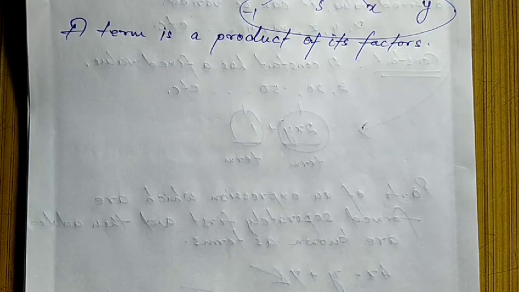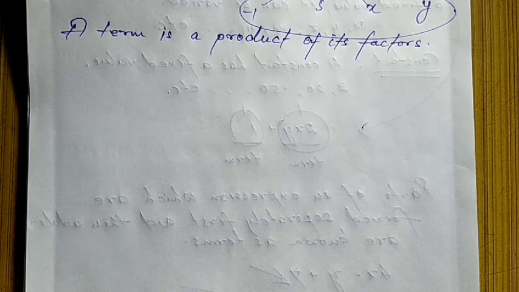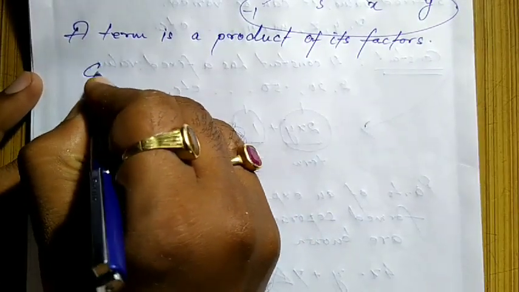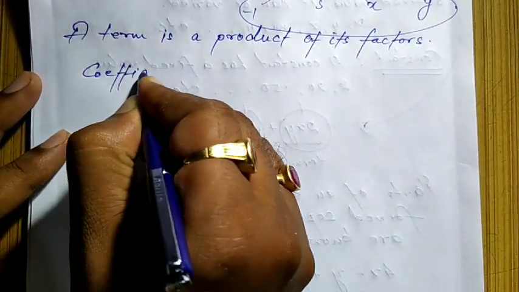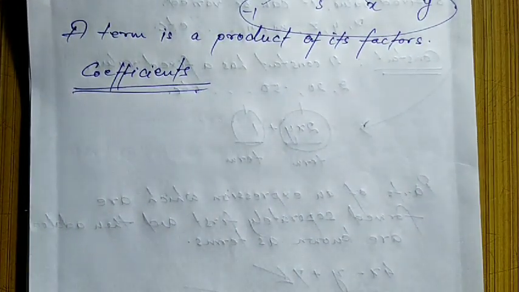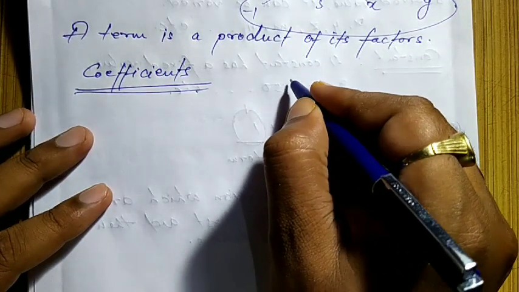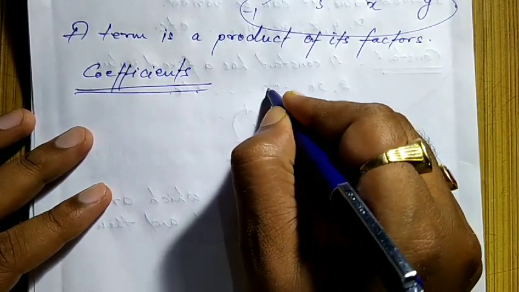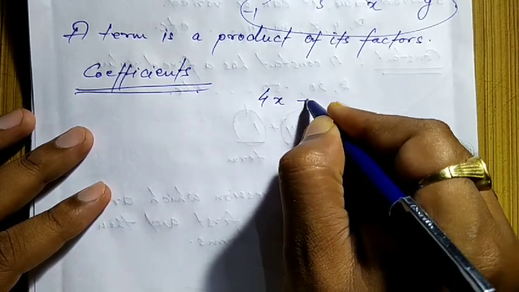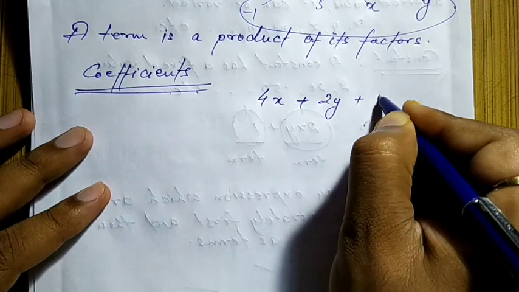Okay, so come to the next topic. The next topic is coefficient. This is a very important topic, don't be confused. Now start the next topic, that is coefficients. So what is a coefficient? Suppose take any example, 4x plus 2y plus 9.